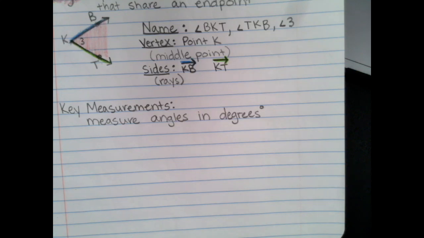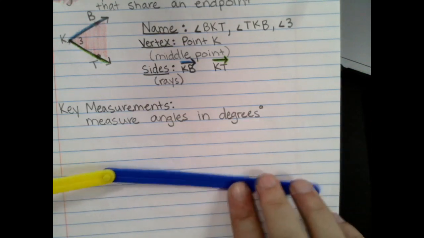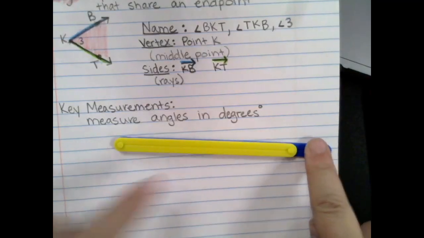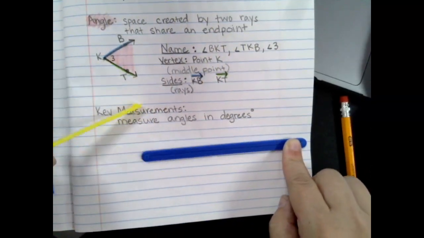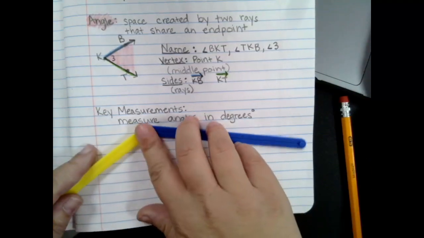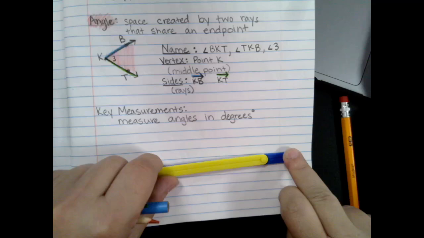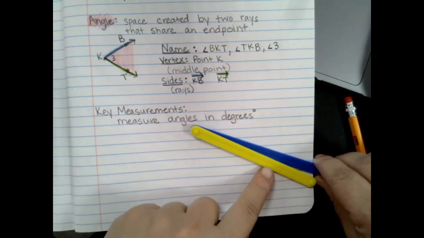All right, our first key measurement is going to be the whole way around. So if I start here with my yellow, and I go all the way around and I end at the same point, how many degrees is it when you turn all the way around? 360.